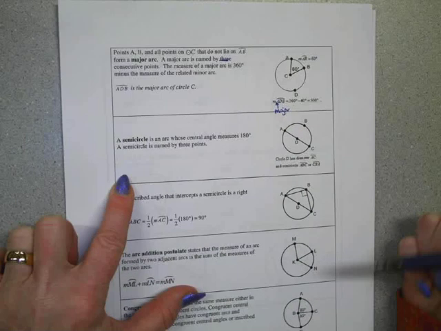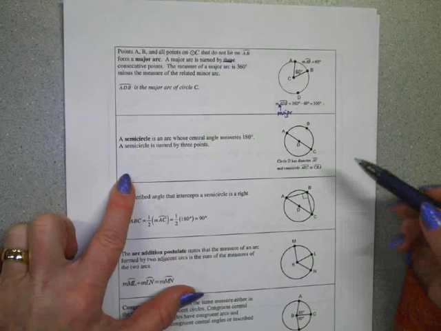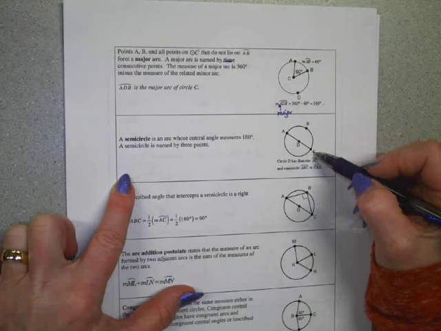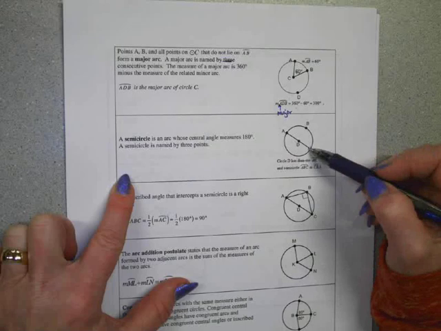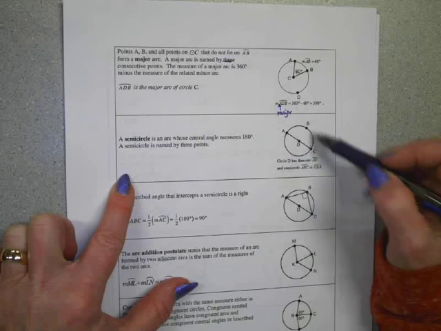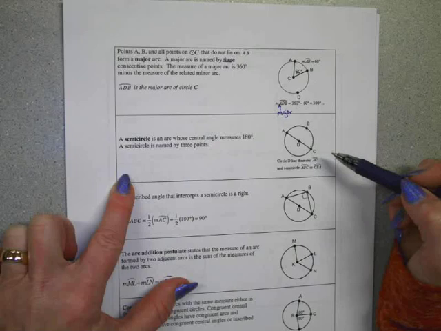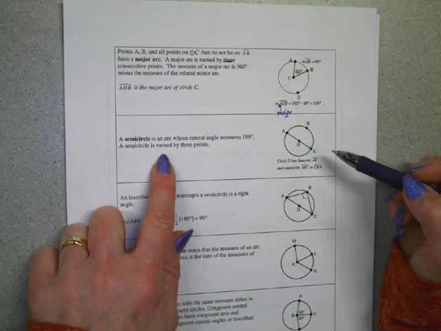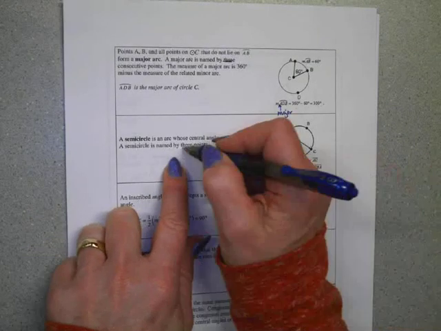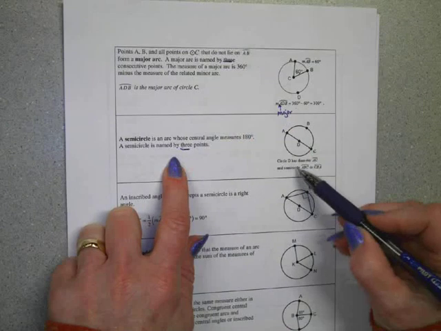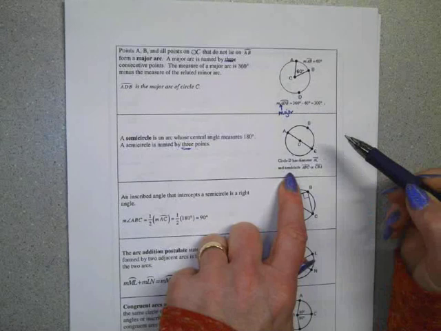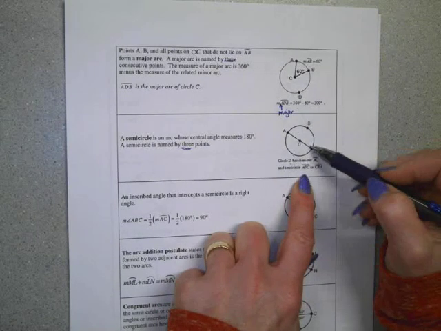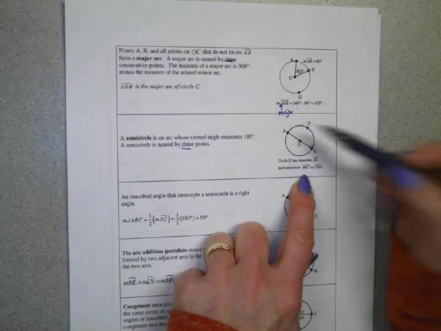Now we have a special arc called a semicircle, and it measures 180 degrees. So if we have a diameter, we know that that splits the circle into 2 equal pieces. If the whole circle is 360, then half of it is 180. And a semicircle, because it's equal to 180, will also be named by 3 points. So they say circle D has a diameter of AC. So the semicircle arc would be arc ABC, or you could go the other way, CBA.